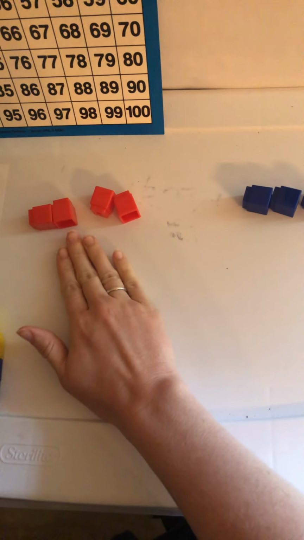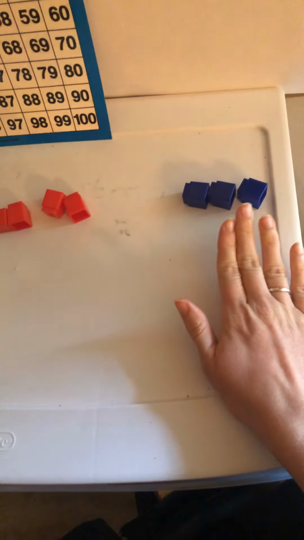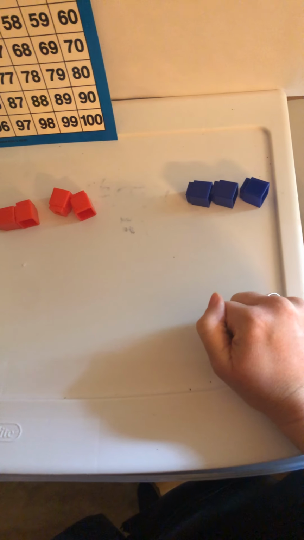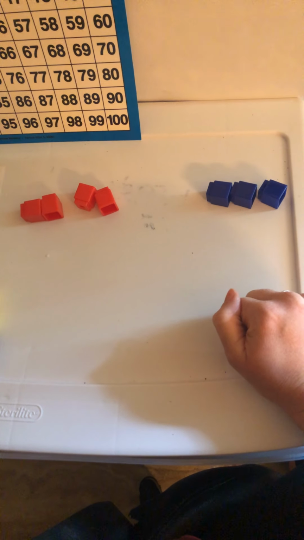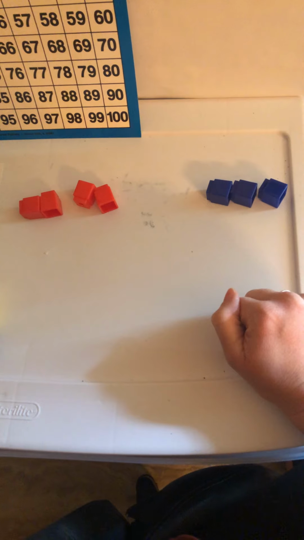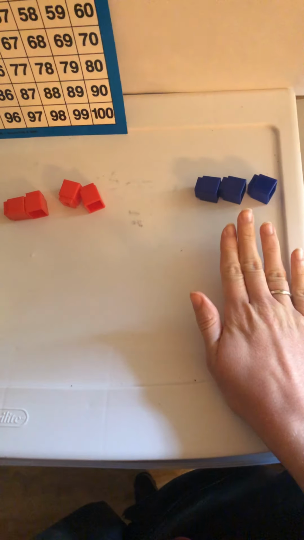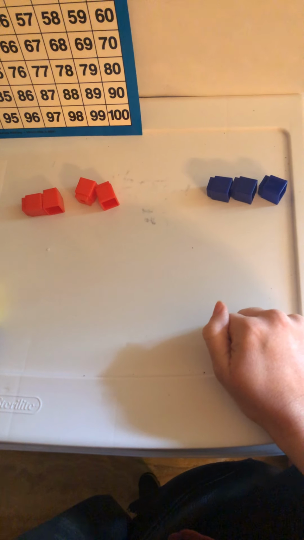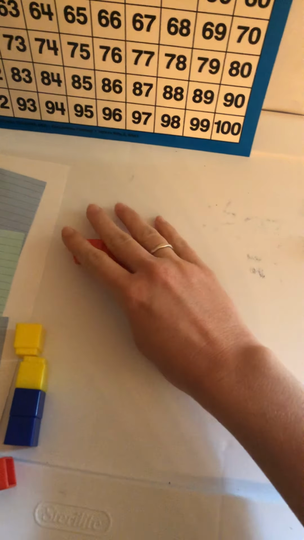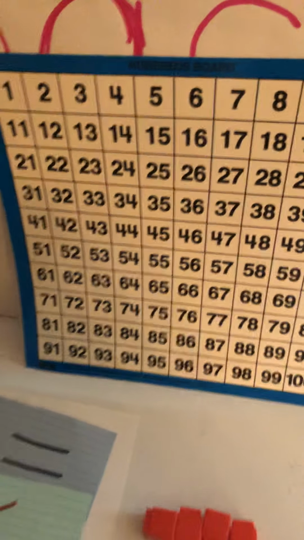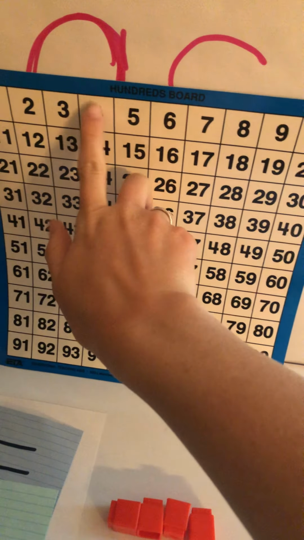Is it the 4 red cubes or the 3 blue cubes? I want you to take just a second and think, which one is bigger, 4 or 3? 4 is the bigger number. Because if we look on our numbers chart, we find 4 right here.